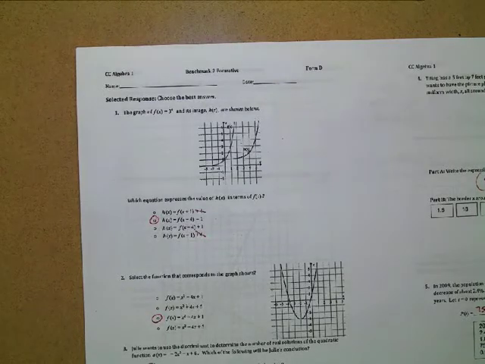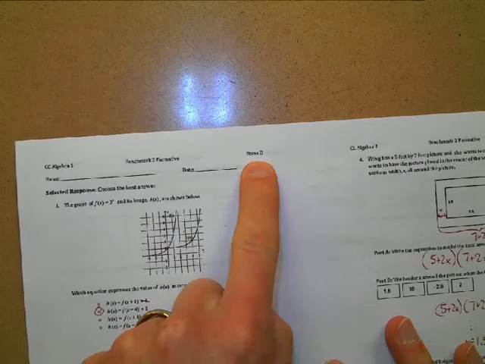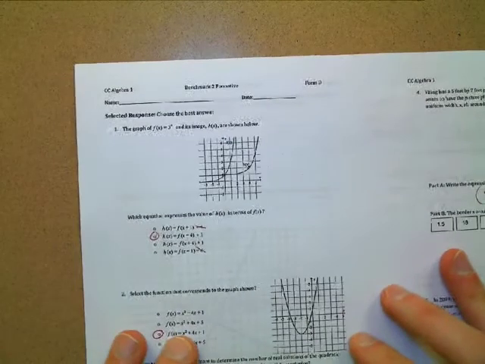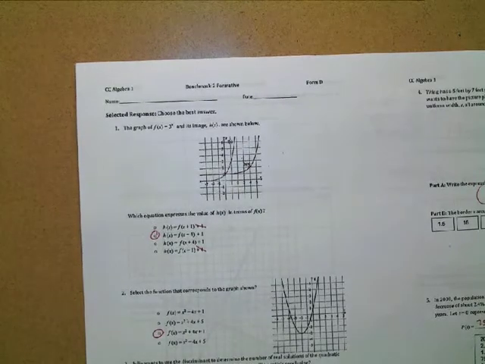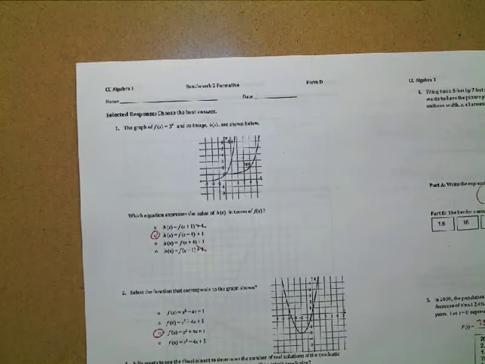Right, so hello everyone. I am going to go over the review for benchmark 2. This is Form D, the one that I passed out in class yesterday. I'm going to go as quick as I can, so if you feel like you missed something or you need to hear it again, obviously rewind and re-listen. You're going to want to have a graphing calculator handy too to help you with some of these problems.